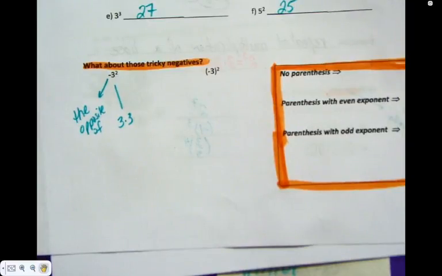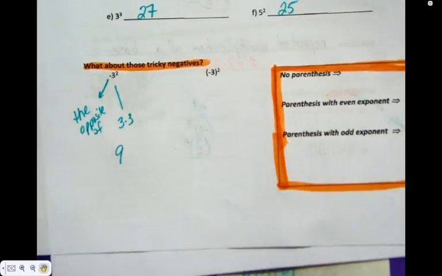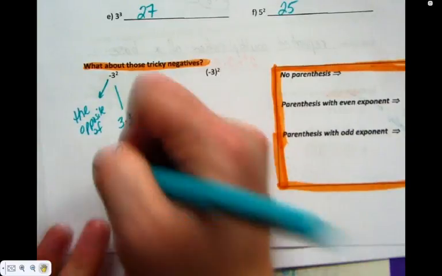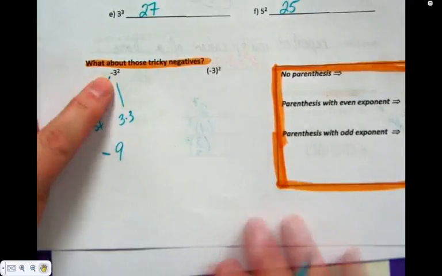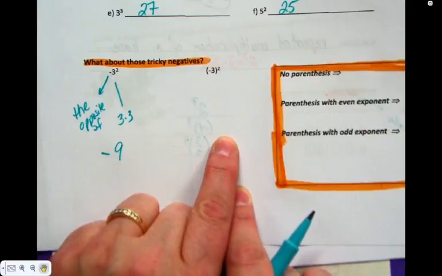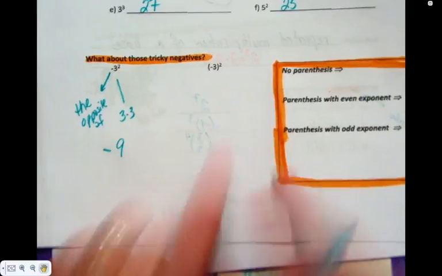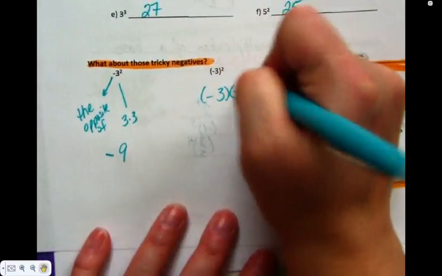So what is 3 times 3? 9. What's the opposite of 9? Negative 9. That's what it means when there's no bracket. The negative is not included with that exponent. It's just a negative in front. So just like the example before, it was in the front here, it's in the front here. Let's take a look over here. Because of the brackets, what does this one mean? Negative 3 times negative 3.